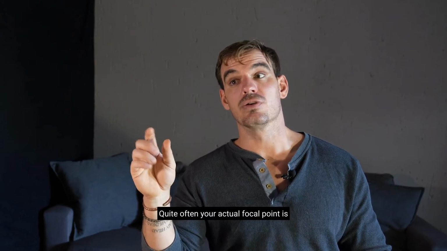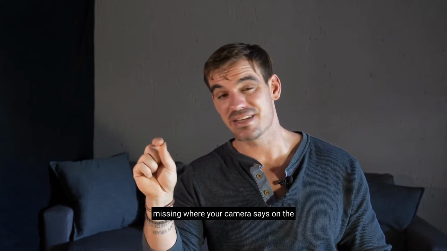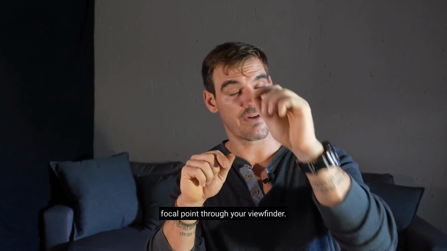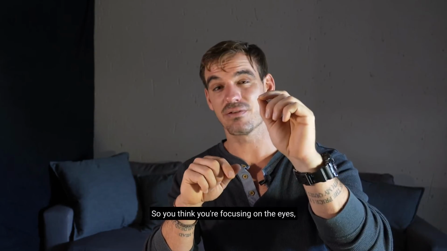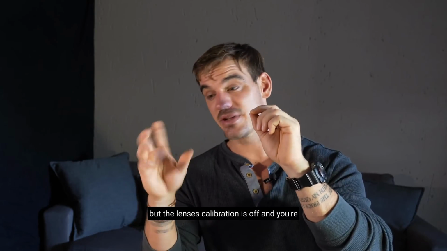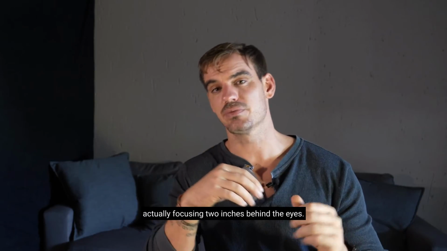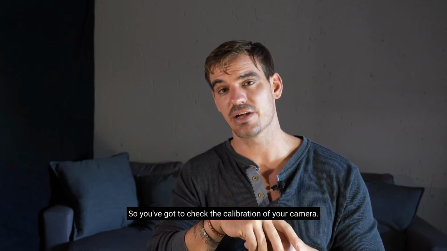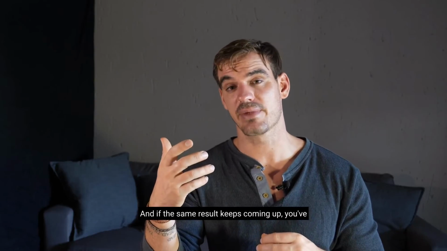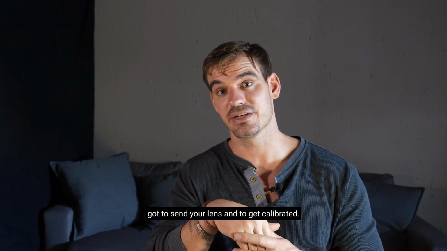Quite often, your actual focal point is missing where your camera says it is on the focal point through your viewfinder. So you think you're focusing on the eyes, but the lens's calibration is off and you're actually focusing 2 inches behind the eyes. So you've got to check the calibration of your camera. And if the same result keeps coming up, you've got to send your lens in to get calibrated.